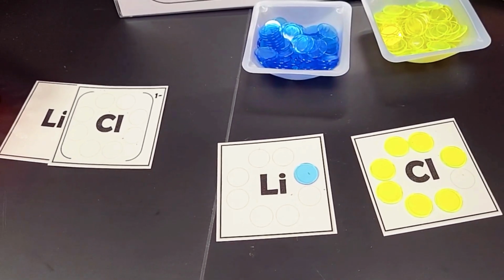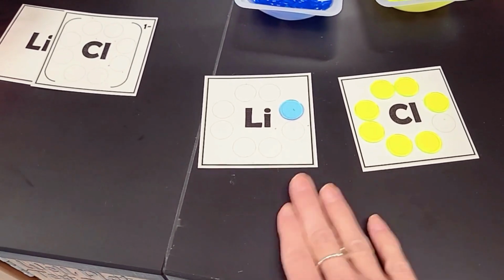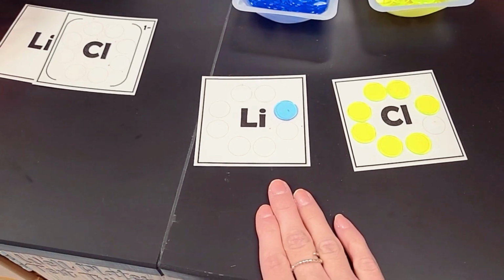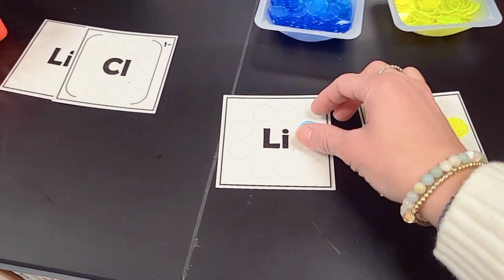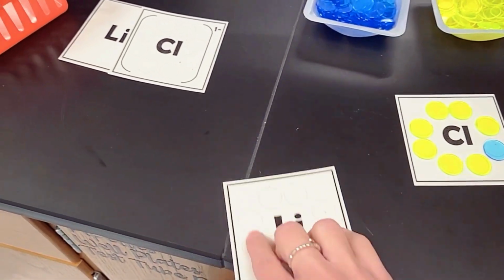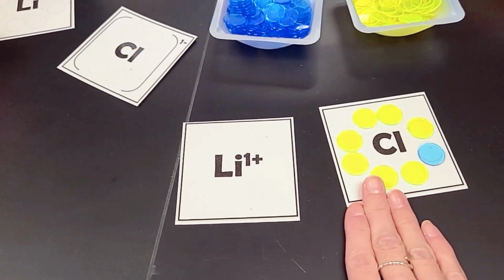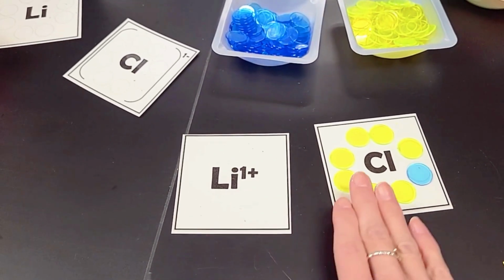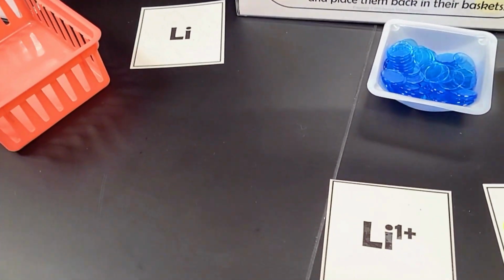They're really good for a lot of different things, but definitely making electron dot diagrams. So they've got their electron dot diagrams, and then the rules say that the metal atom must give up all of their electrons to the non-metal atom. And then only then can the metal atom be traded in for the ion. And then when the non-metal atom has all their electrons filled up, then they can trade for their ion. It'll look something like this.